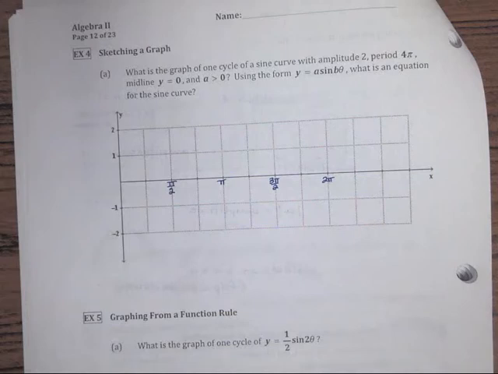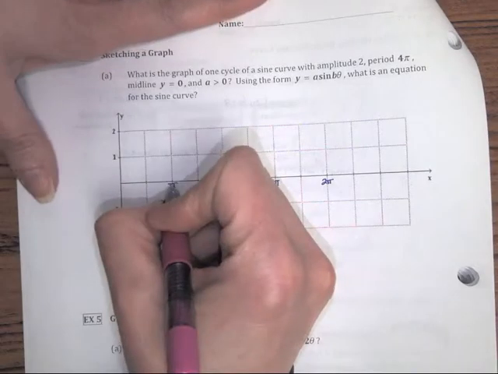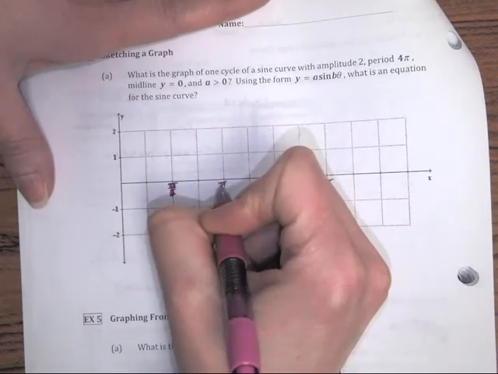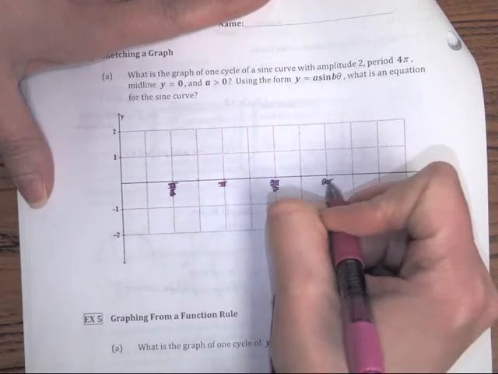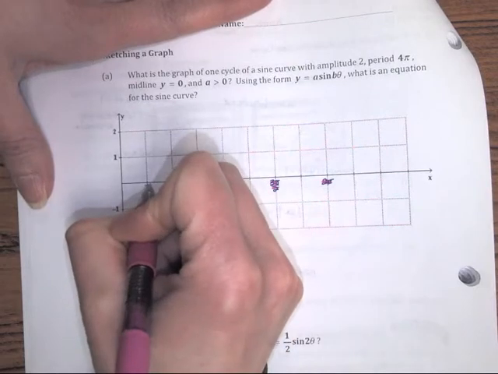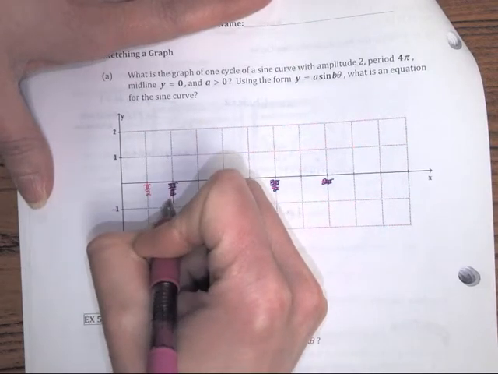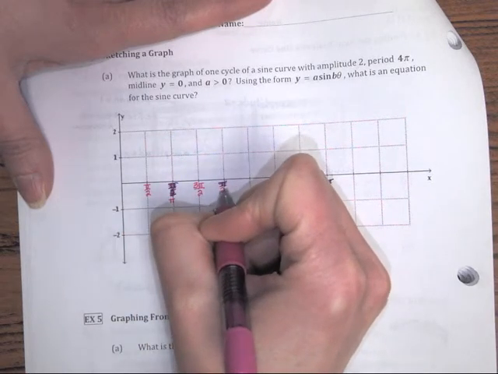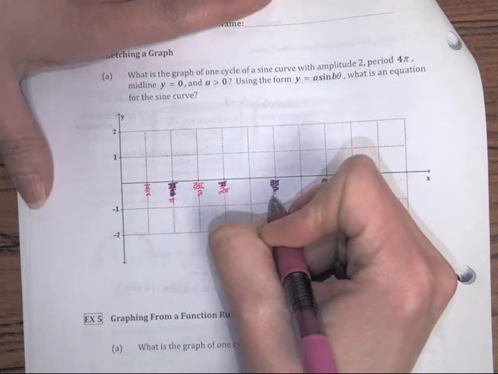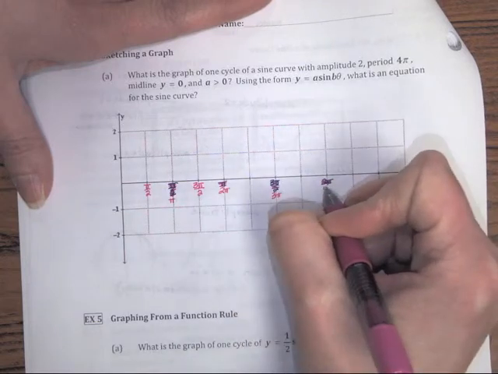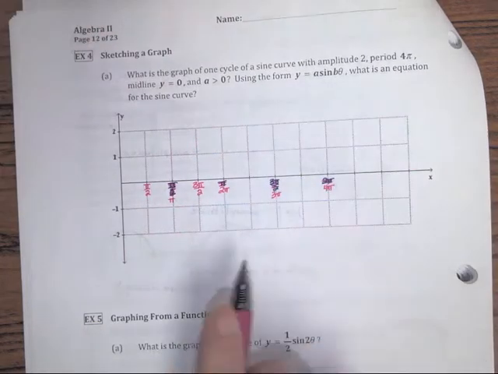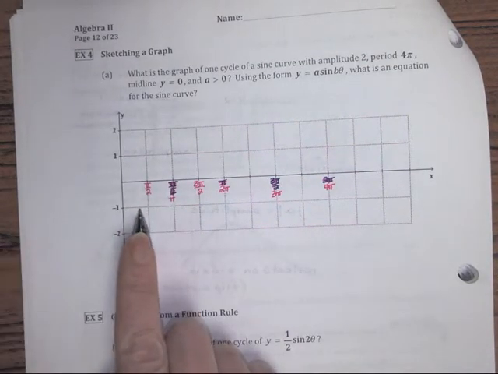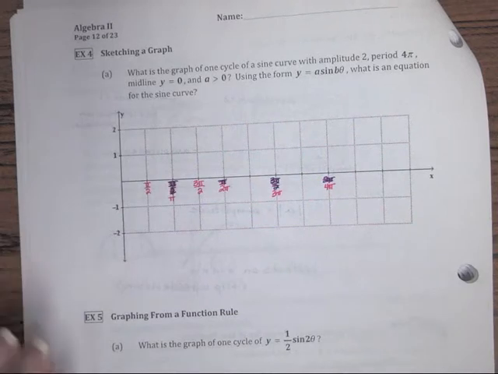Oh, well, this isn't going to work. Scratch that out. I need to get all the way to 4 pi. All right, so this is going to be pi over 2. This will be pi, 3 pi over 2, 2 pi. Keep going on up from there. This would be 3 pi. Over here, this is 4 pi. So I guess 2 squares is pi, and 1 square is half a pi. So we've got that going on.